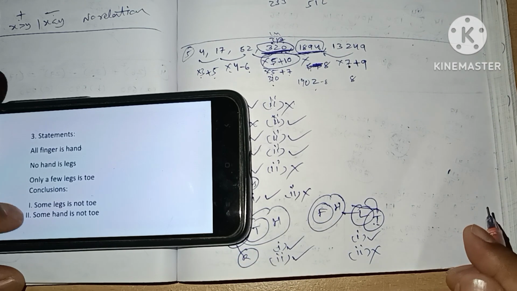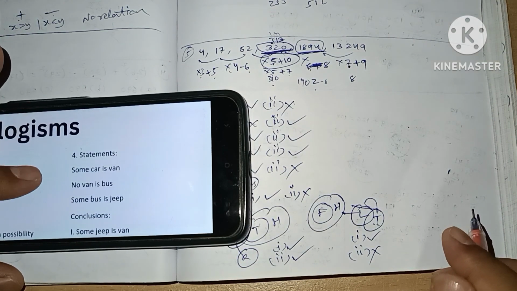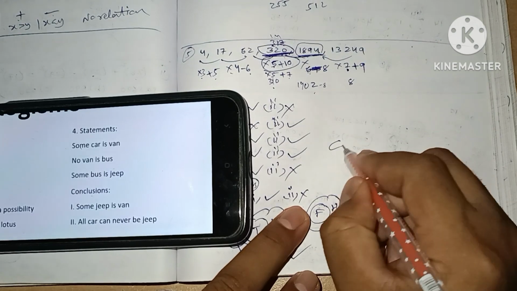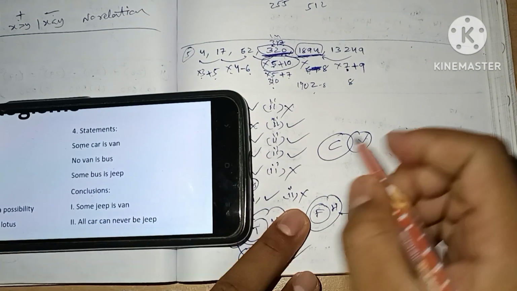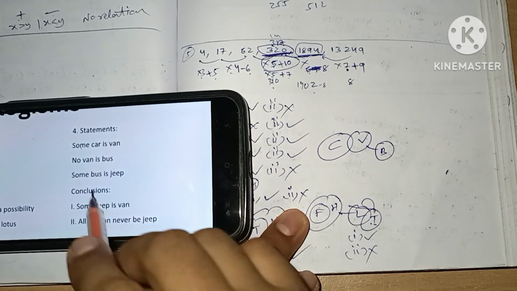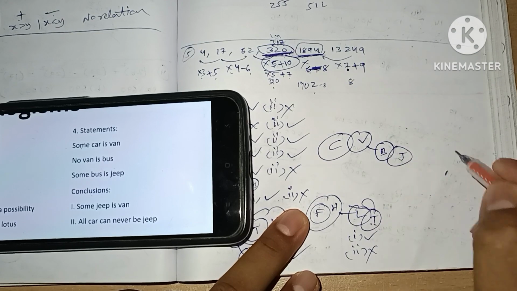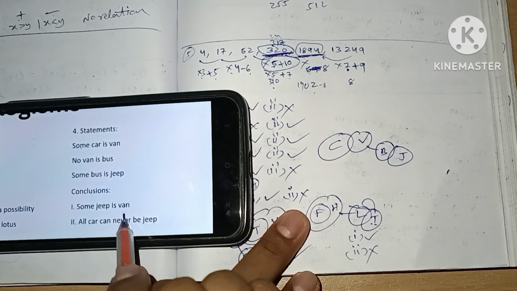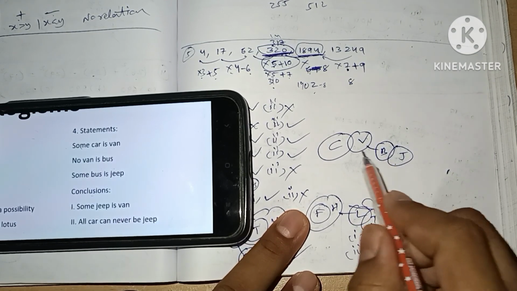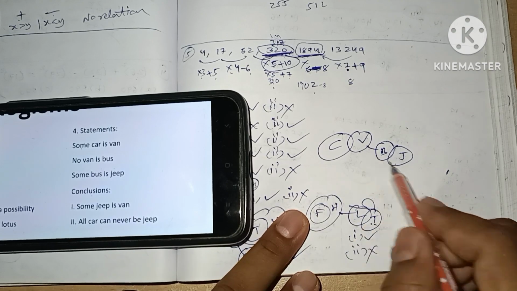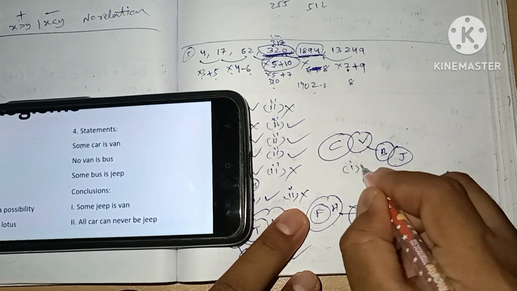Next, fourth question. Some car is van. No van is bus. Some bus is jeep. Let's see the conclusions. Some jeep is van. Jeep is here, van is here, and it is a direct conclusion, and there is no direct relation between these two. So the first conclusion is false.